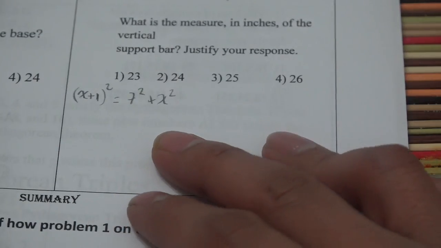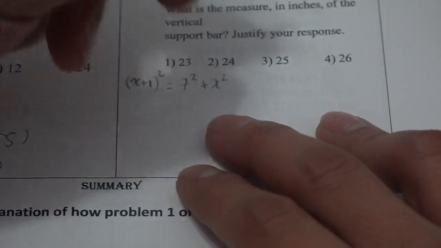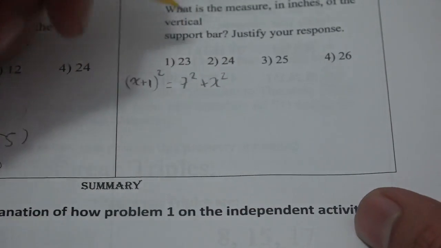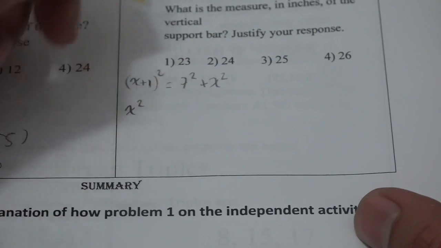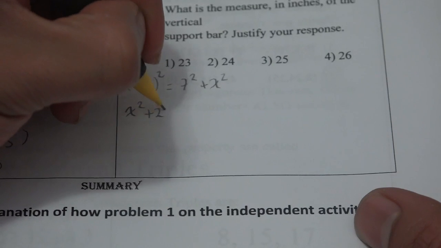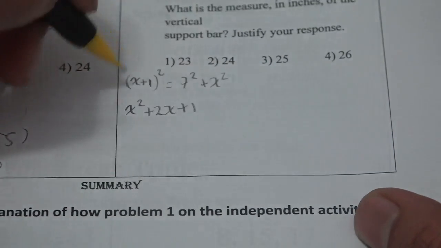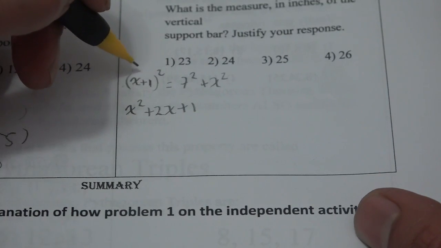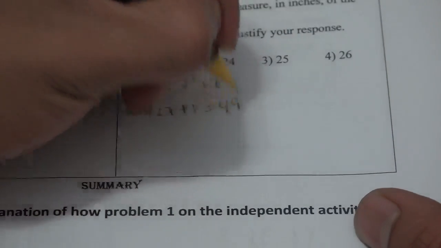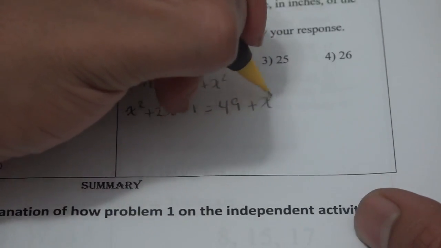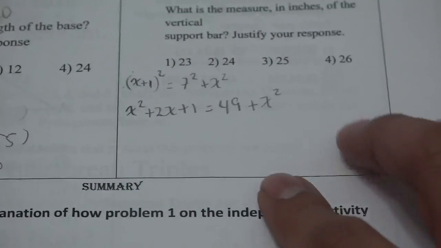All right, so now what do I know? Well, that I need to expand this. So (x plus 1) squared is nothing more than, and you already practiced this, x squared plus 2x plus 1. Square the first term, multiply the insides and double it, and then square the second term. 7 squared is 49, and of course plus x squared, because I'm not done yet.